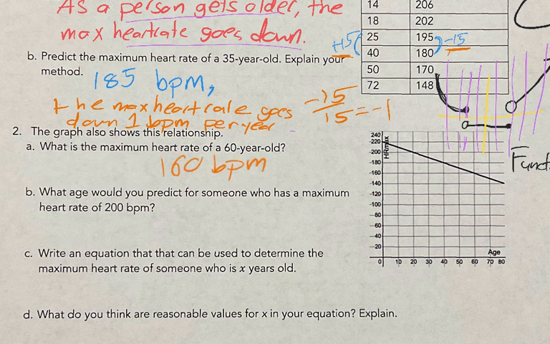And if I want to make that look very official, very mathematical, I could say the function evaluated at 60. So what does that mean? I plugged in 60 for X. 60 was my input. And I found the output was 160. That's the official function notation.